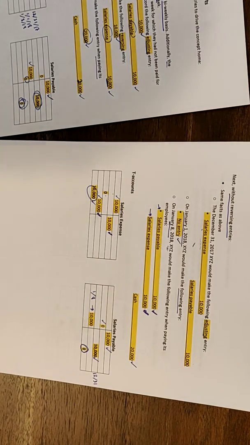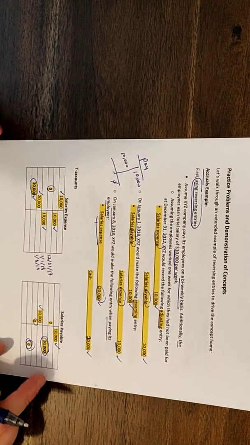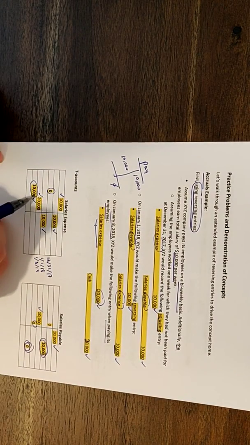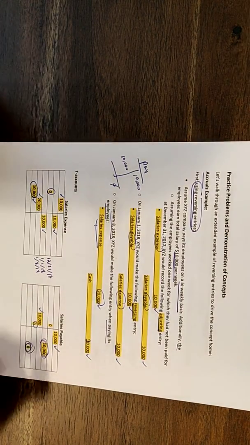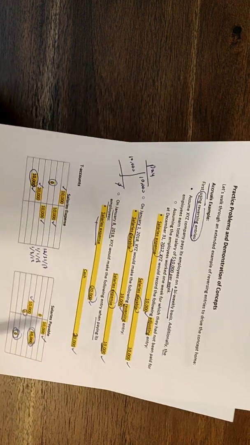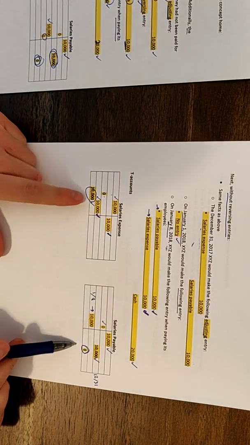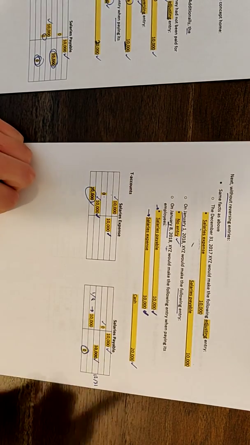As of 2018, if there were no other transactions in 2018, we would see a balance of $10,000 in salaries expense as a debit, zero for salaries payable, and then literally the exact same balances, $10,000 for salaries expense and zero for salaries payable.